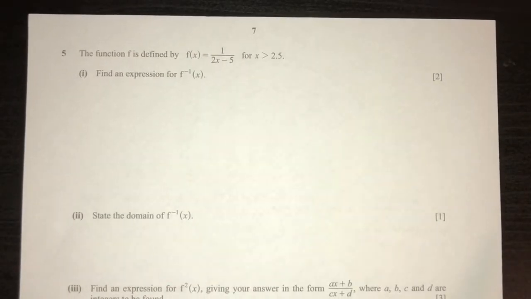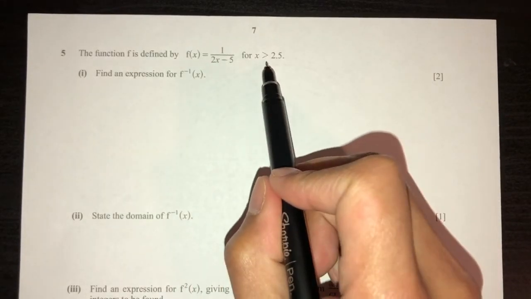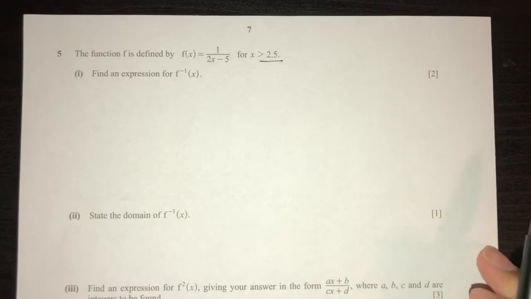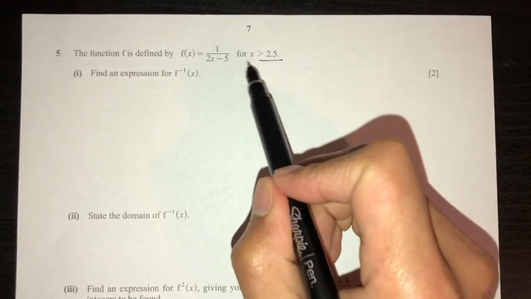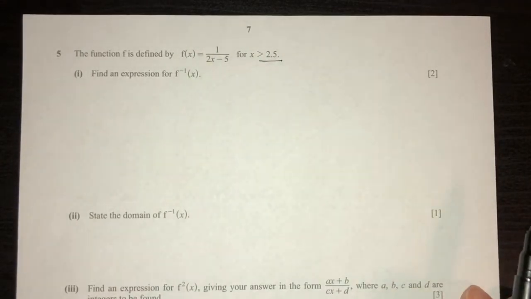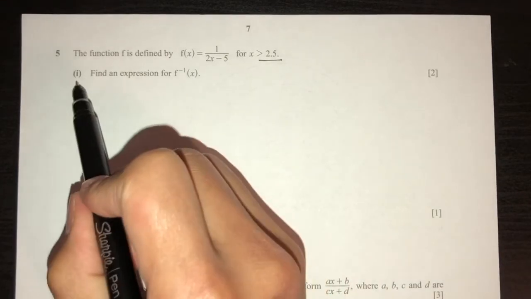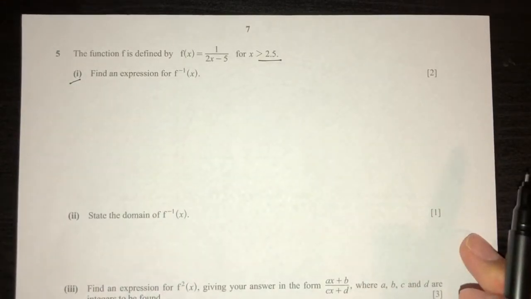Let's move on to question number 5. The function f is defined by f of x equal to this for x more than 2.5. That is the domain. So domain is defined by x values. So whenever you see x is more than something, that is called the domain of that function. Now part 1, we have to find an expression for f inverse of x.